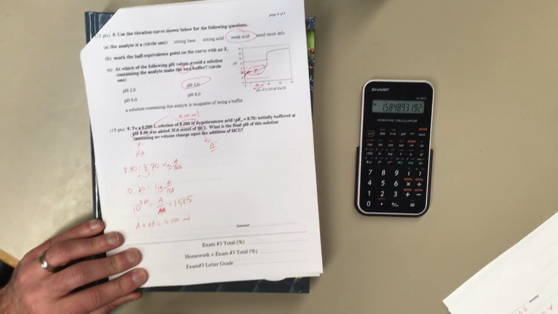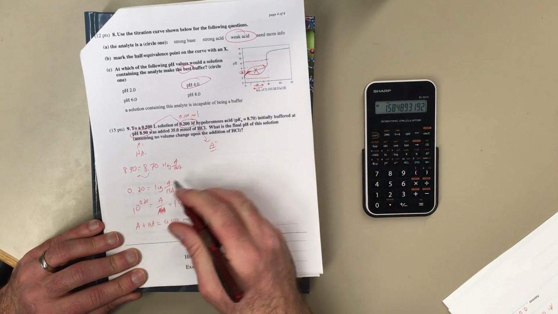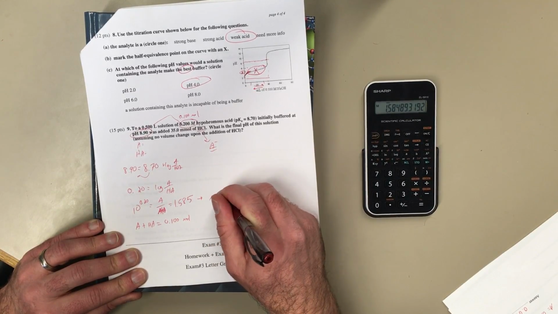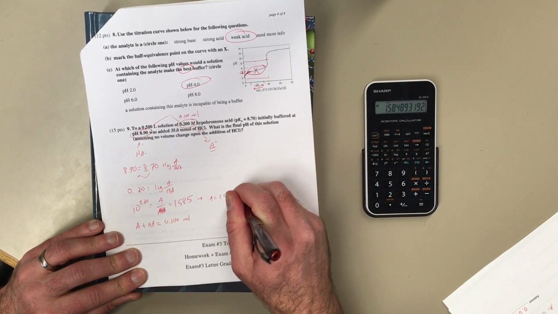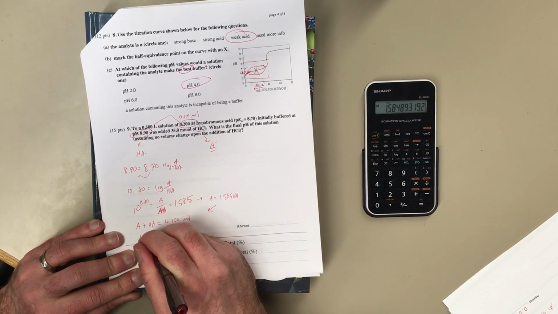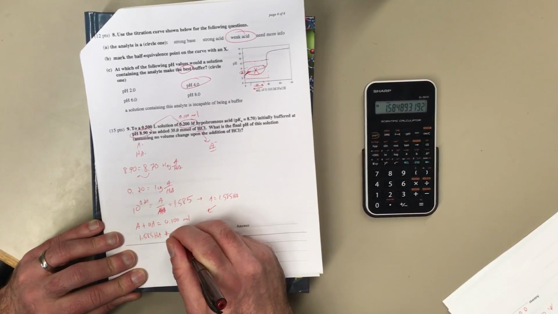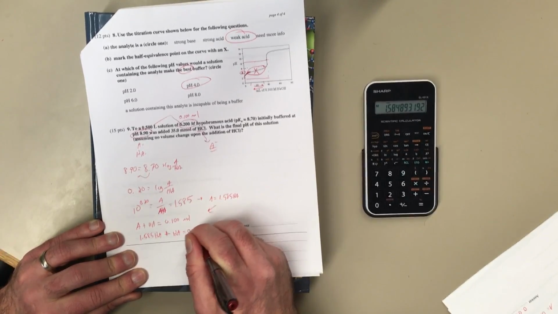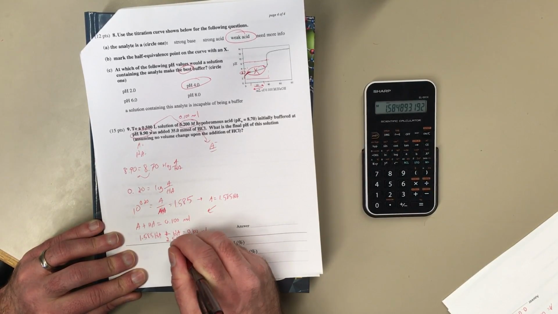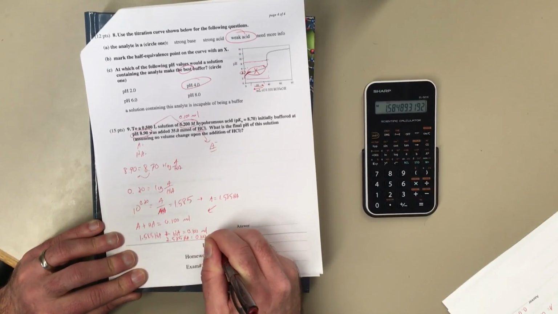So now we have two equations. A over HA is 1.585, A plus HA is 0.1 moles. And so again, I can turn this one into A equals 1.585 HA, and then plug that in down here. 1.585 HA plus HA equals 0.100 moles. So this will be 2.585 HA equals 0.100 moles.